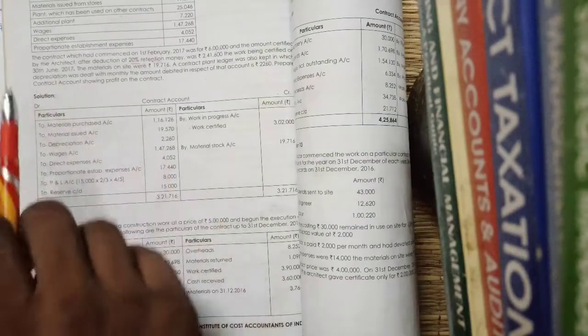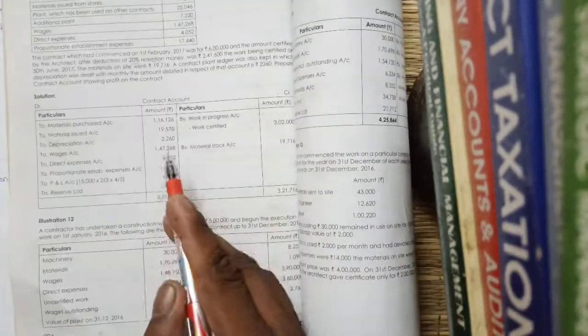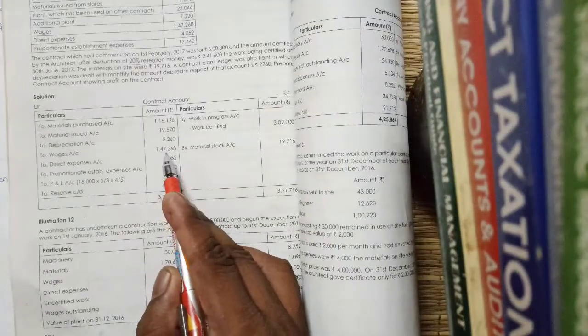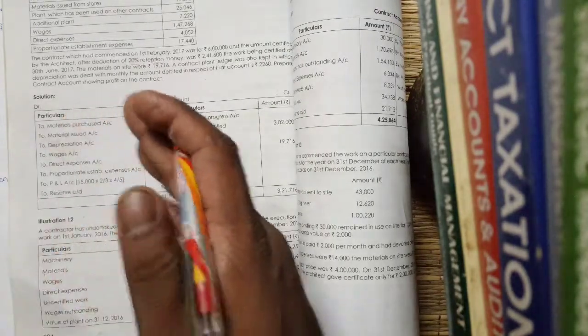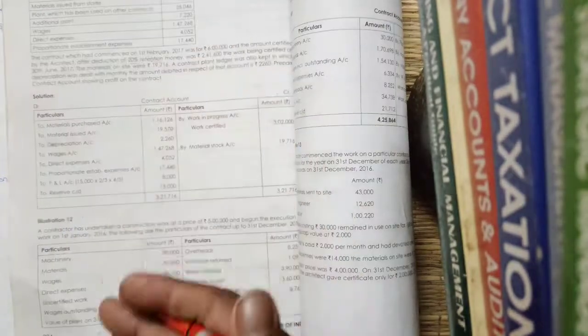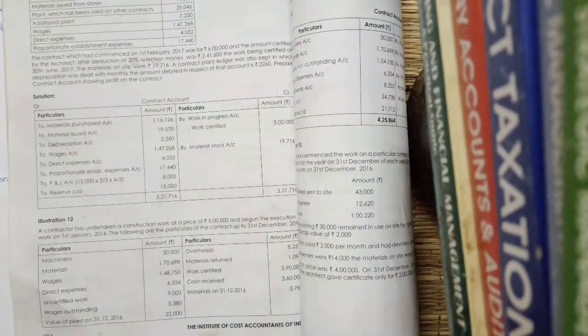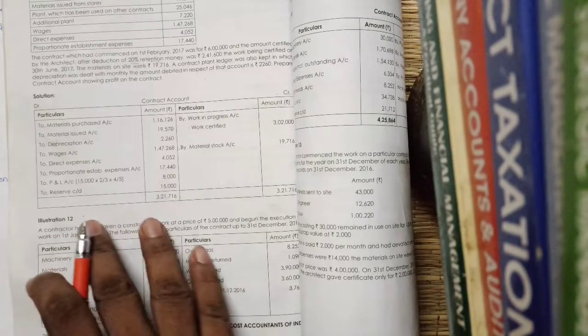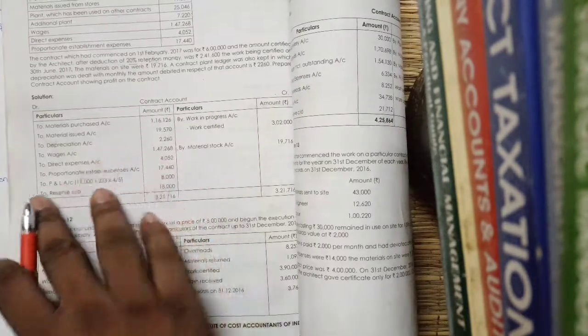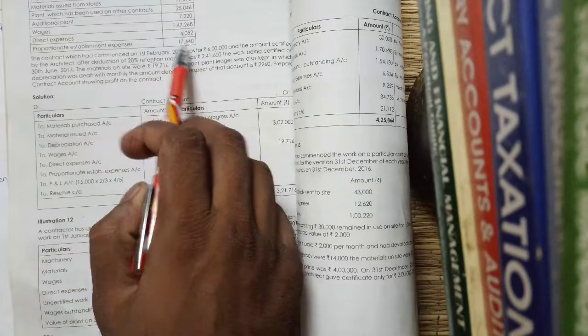Next, wages account 1,47,268. In the institute material it will be zigzag, so we need to proceed step by step for your understanding. Next, direct expenses.